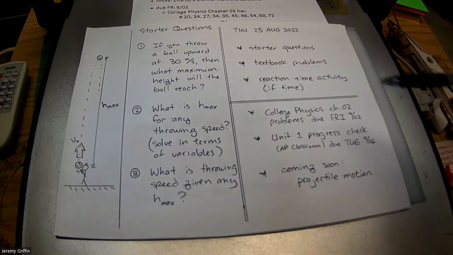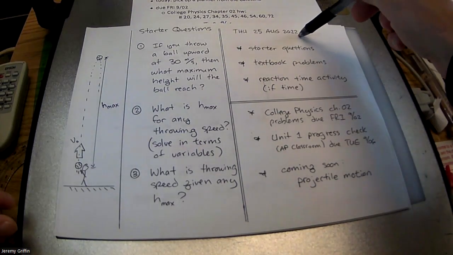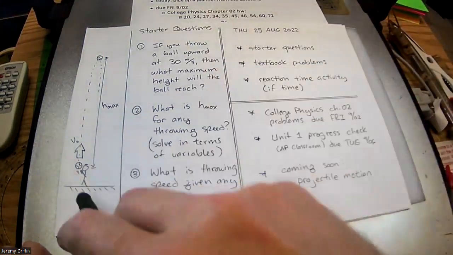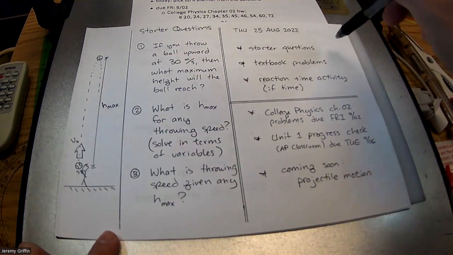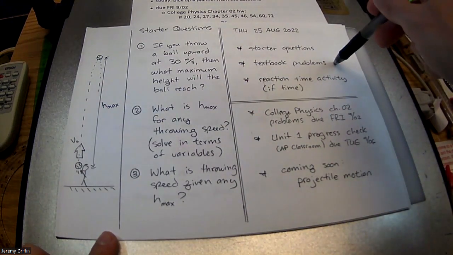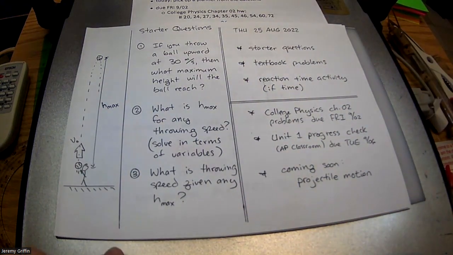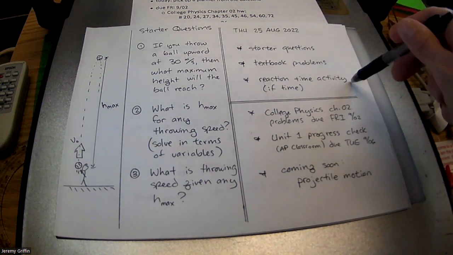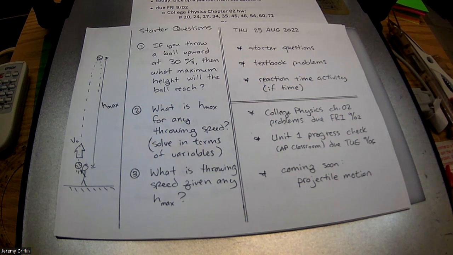Recording is rolling. Today's Thursday, August 25th. So we're gonna start with these three starter questions here, involving this guy throwing a ball straight up. Then we're gonna pick up where we left off yesterday with some textbook problems. And I do have an activity lined up, but we're probably gonna bump that to tomorrow.